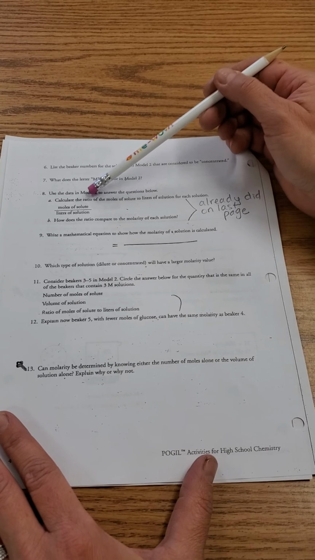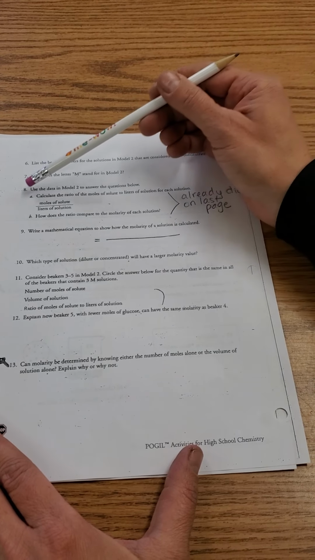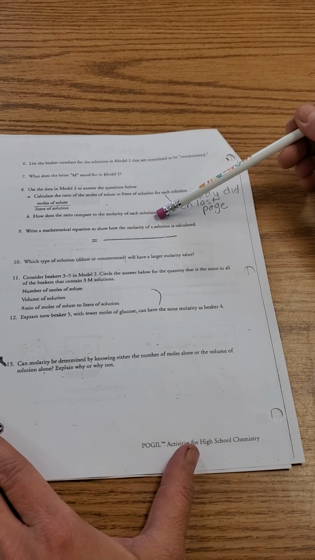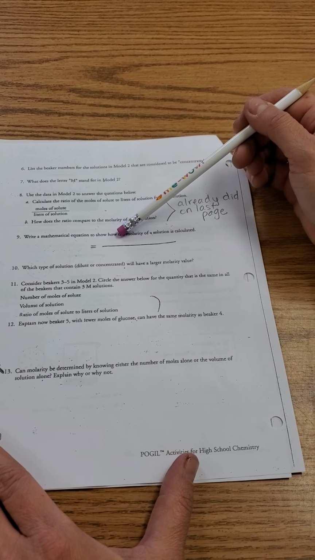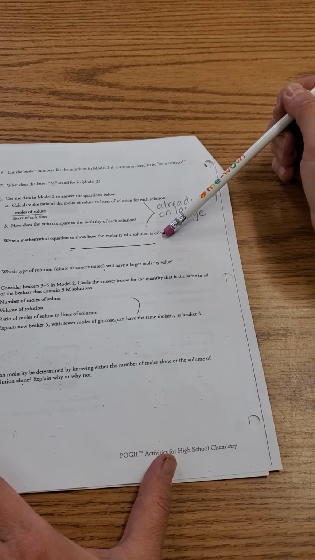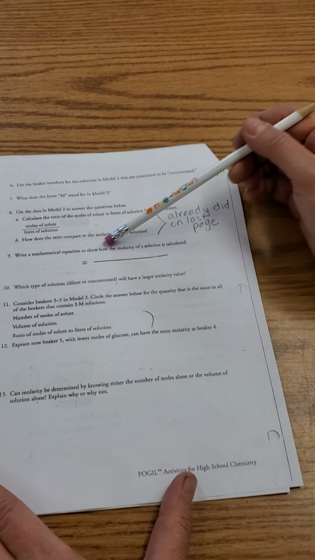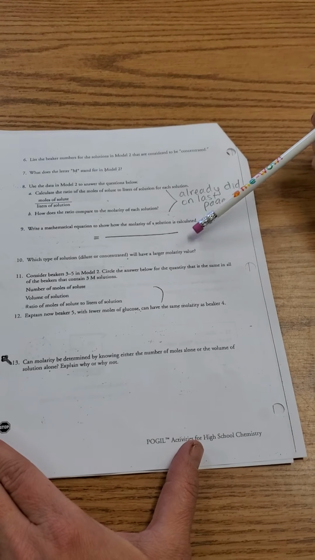Number 8, it tells you guys to calculate the ratio. You just did that. You just completed that on the other page, so that nothing actually has to be written on number 8. Number 9 asks for the mathematical equation. That's the equation that we asked you guys to write on the other side of the paper. You'll want to rewrite that mathematical equation for molarity over here on this side of the page.